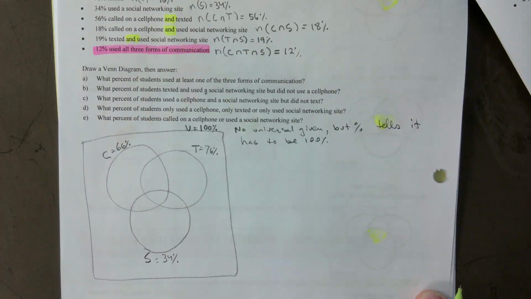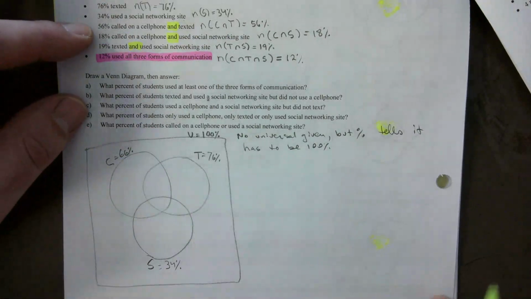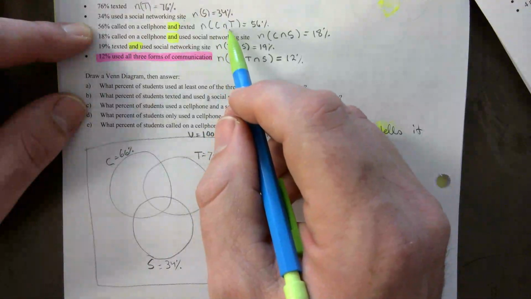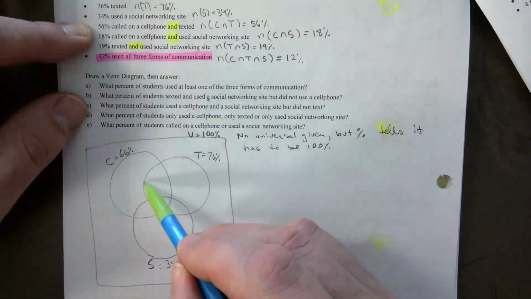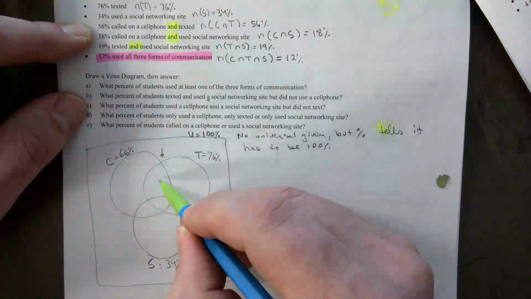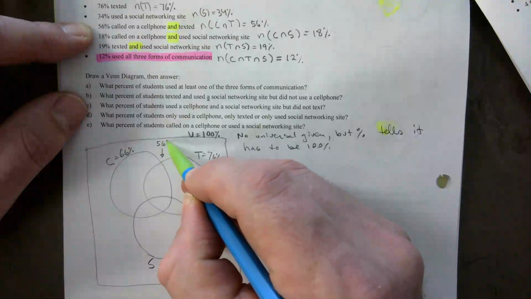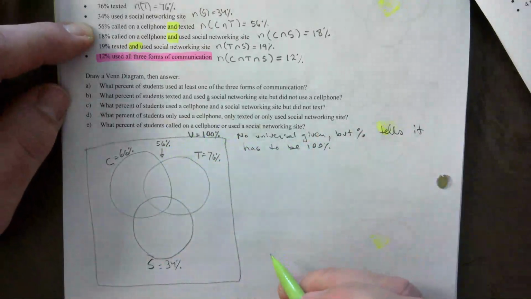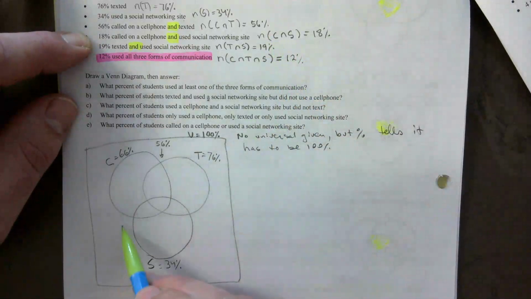And now we need the ands, right? It says 56 are between C and T. So C and T is here. So they're talking about this wedge here. Do not put it in here. You put it out there. This is the and, the intersection. So we're just going to go arrow like this. C and S is right here.